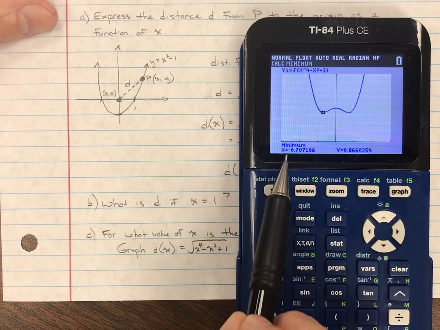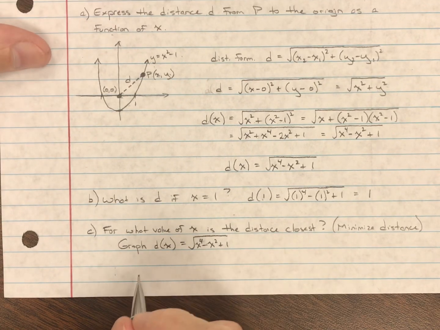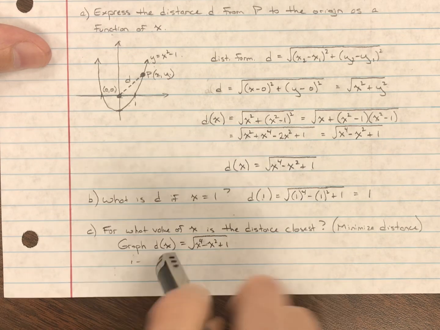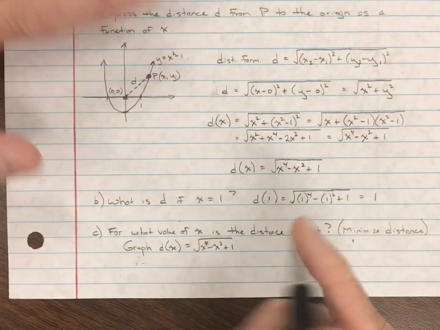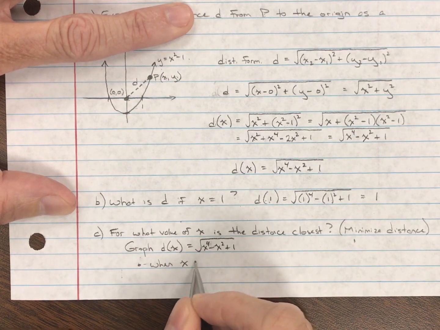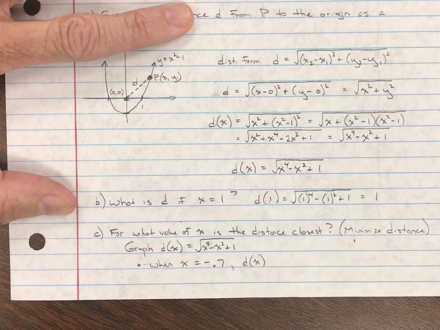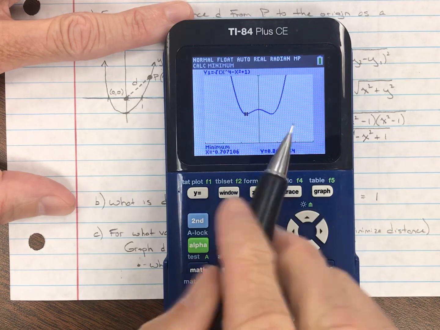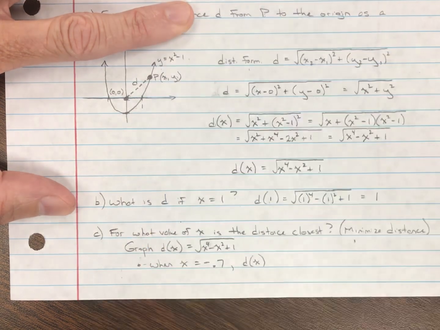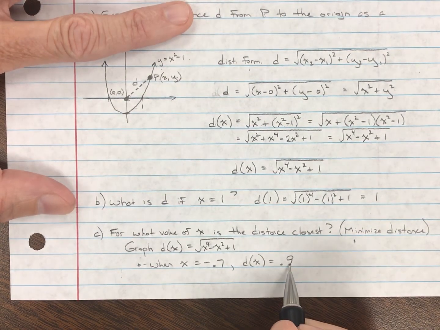It looks like when x is -0.7. Okay, so 1, I won't put 1, I'll just put a dot there. When x is -0.7, the distance, d of x, go back to here, the distance is 0.866. I'll call it 0.9. The distance equals 0.9, which is certainly less than 1.